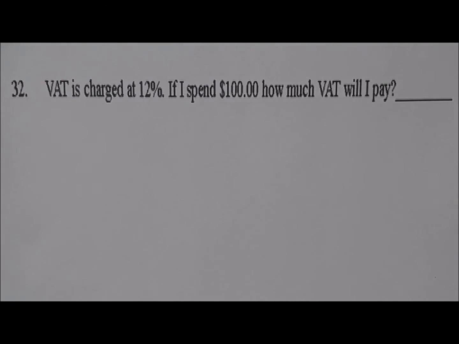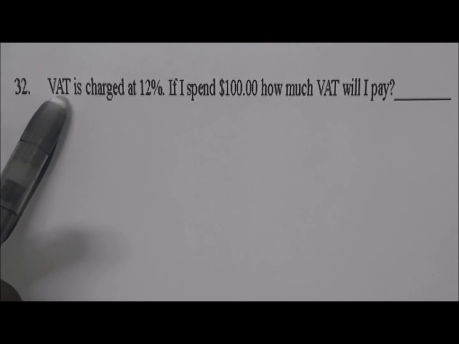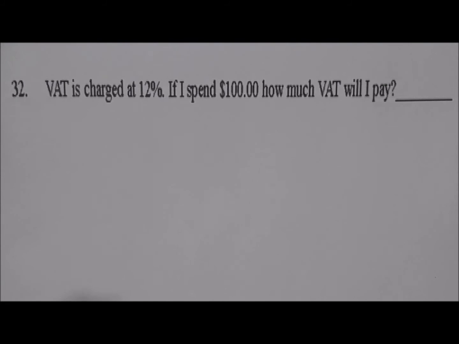Number 32, read it. VAT is charged at 12%. If I spend $100, how much VAT will I pay? Okay, so we're dealing with VAT, and here in the Bahamas it's 12% VAT you pay. You go to the food store, you spend $100, how much VAT will you pay? You're not answering how much you will pay at the cashier, the total bill. You're just giving the amount of the VAT. Okay, give them a chance to work it at home.